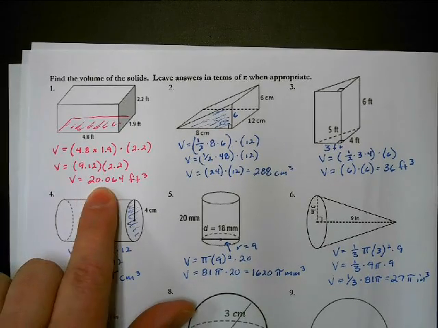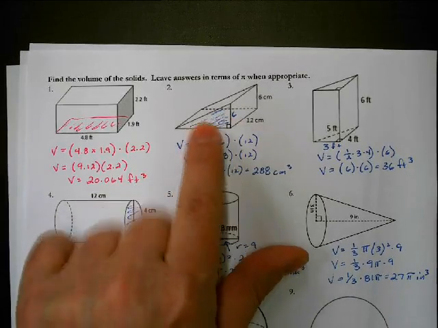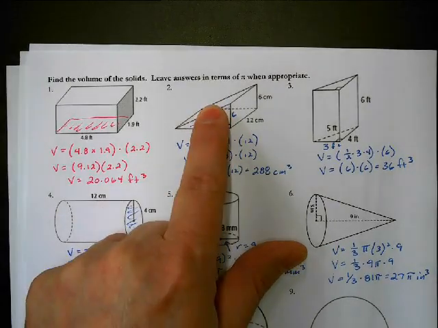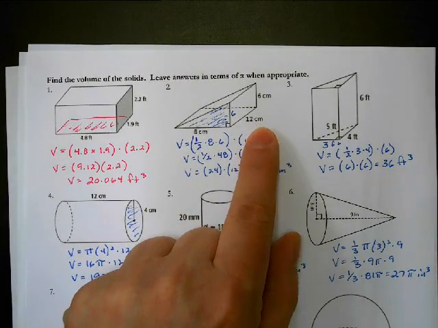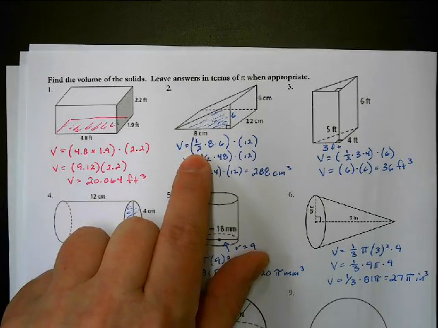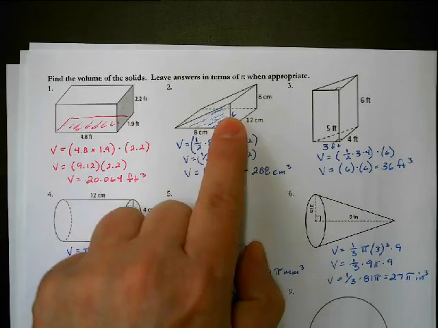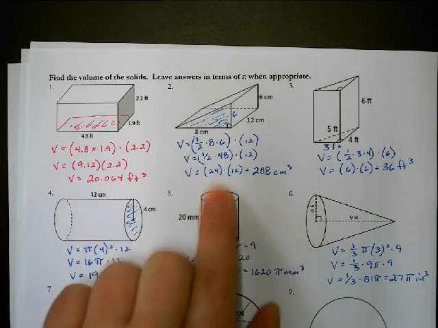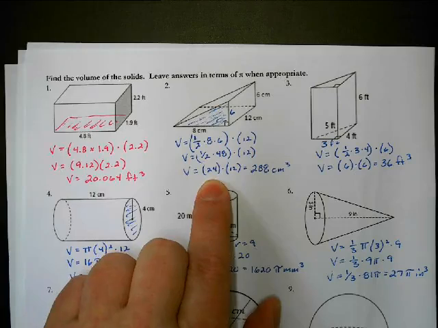Next one, on the front, I've got a triangle. In the back, I got a triangle. So those are my bases. And then my height must be 12. So my base area, since it's a triangle, would be 1/2 of base times height. Base would be 8, height would be 6. So that ends up being 48 times 1/2, which is 24. And then my height is over here. It's the connecting portions to the two triangles. And I get 288 centimeters cubed.